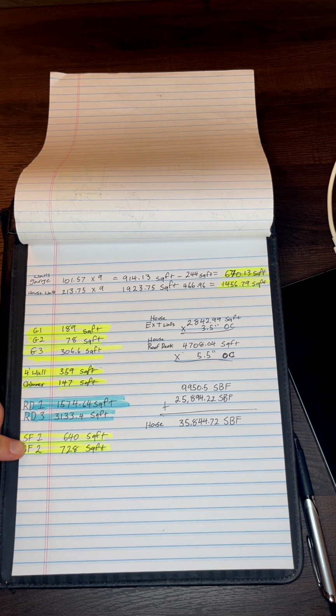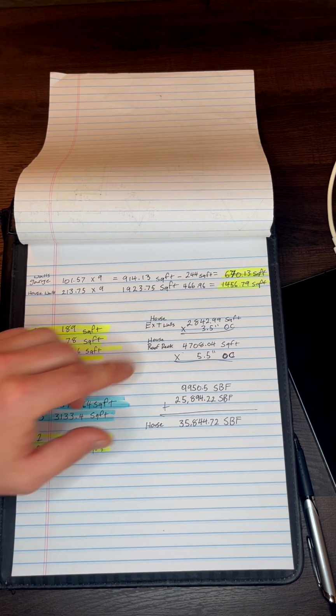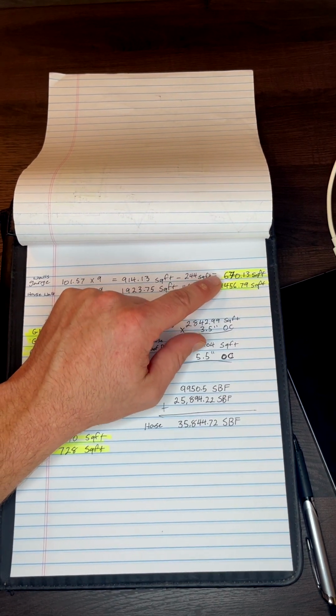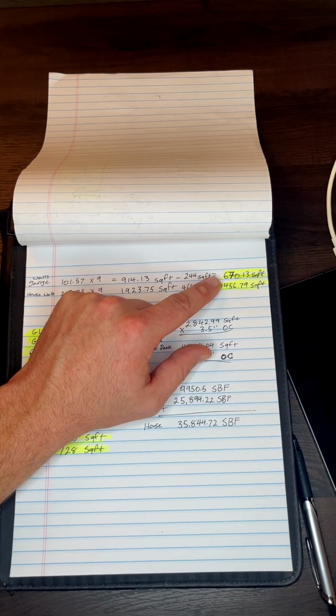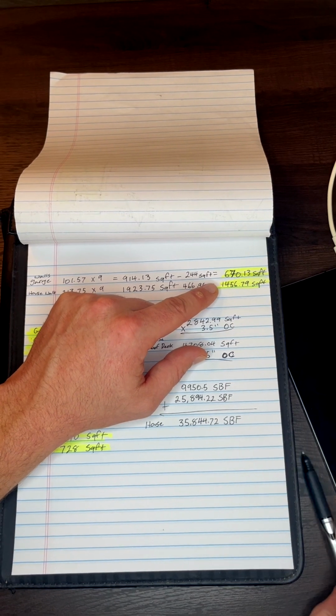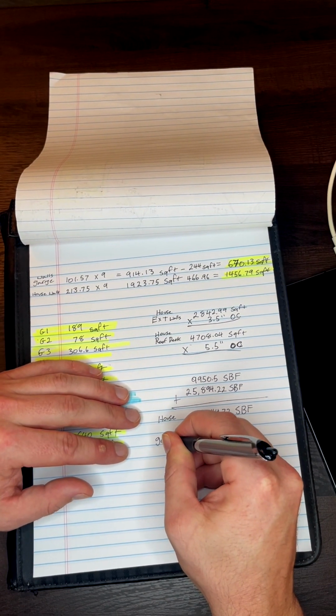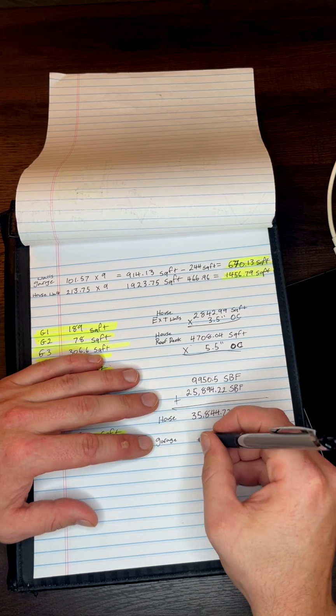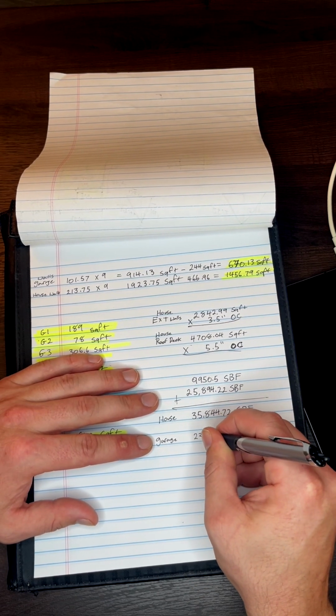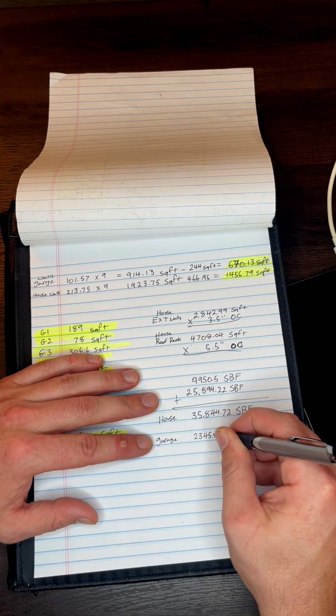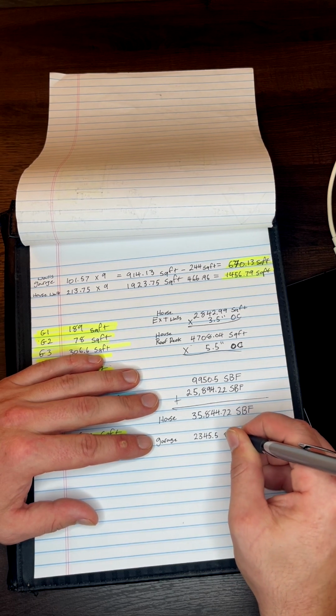It kind of needs it. But I think I'm going to keep that separate whenever I do my quote. So really I'm just going to do 670.13 times 3.5, 2345.5. So on the garage, we're going to have 2345.5 square board feet.